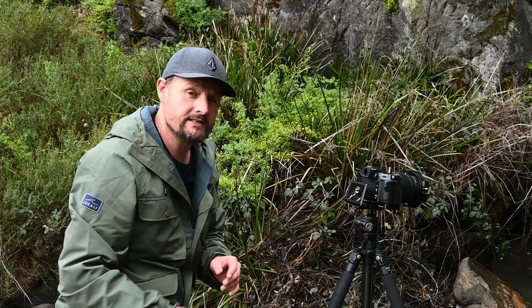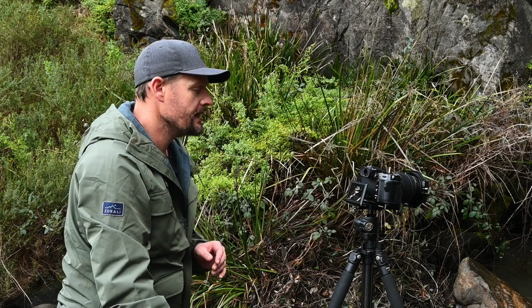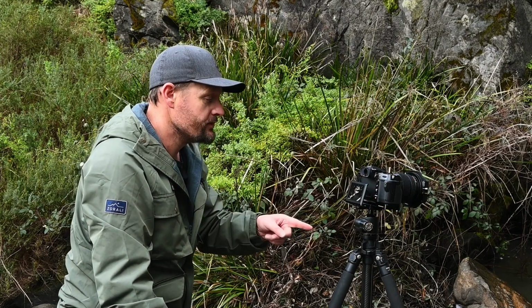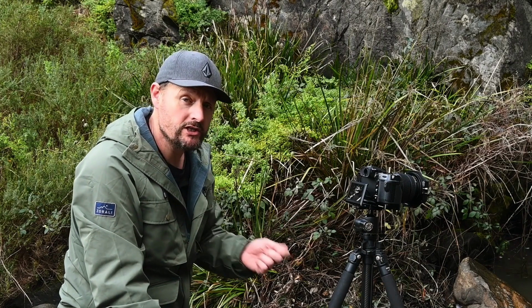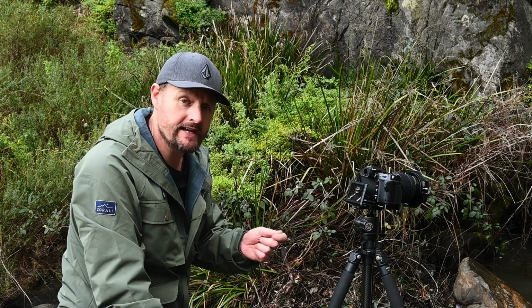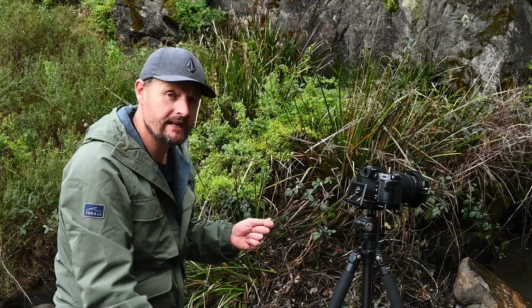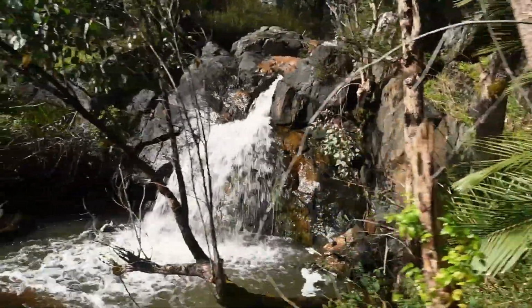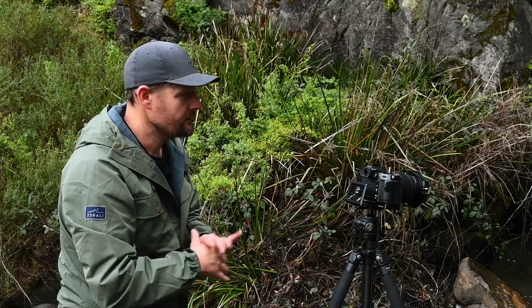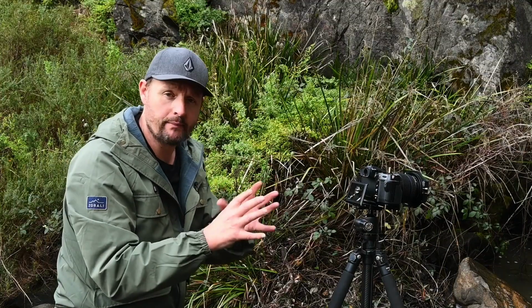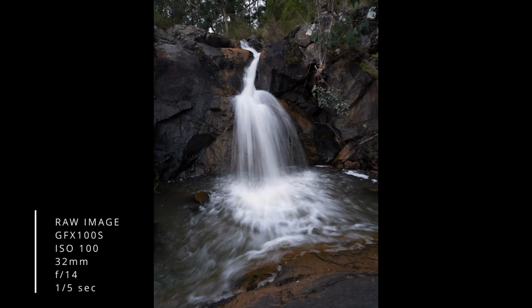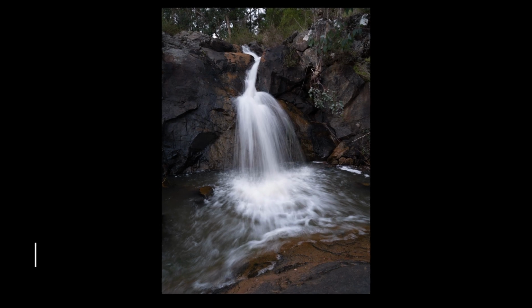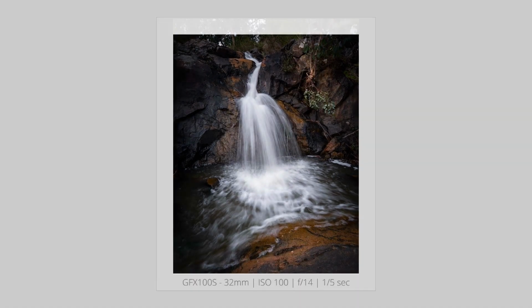My aperture is at 16, and with ISO 100 at the moment I've got a shutter speed of 1/4 of a second. Now I've just taken a shot at 1/3 of a second, and I just felt like there was a little bit too much water coming down that waterfall. So it captured it too much, or there was too much water for the 1/3 of a second shutter speed. So I just quickened it up to 1/4 of a second.